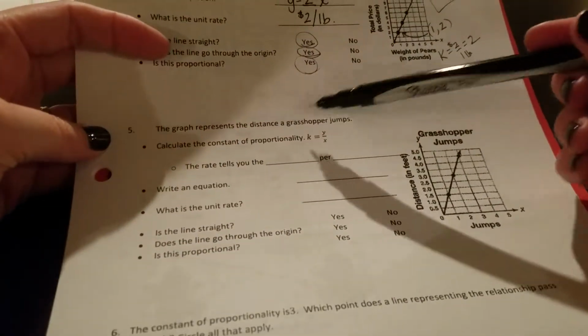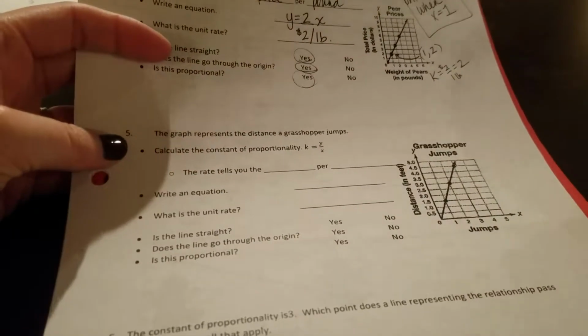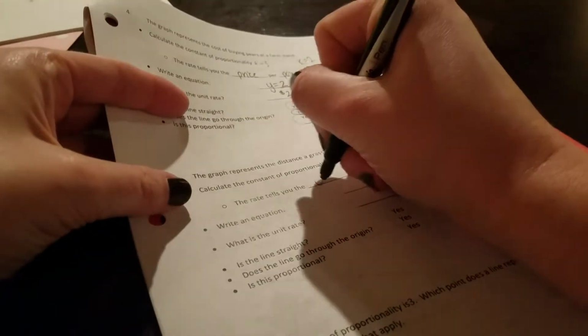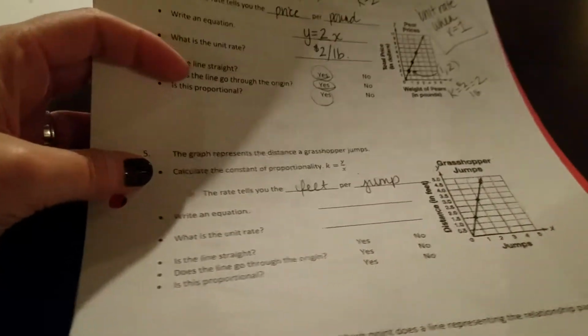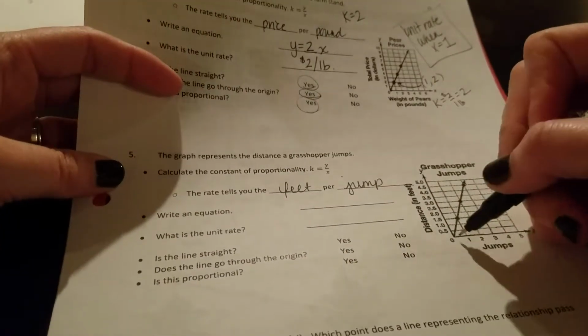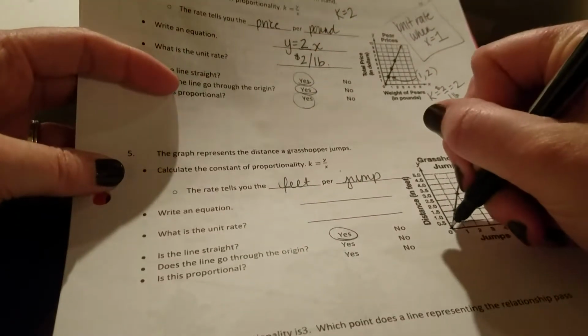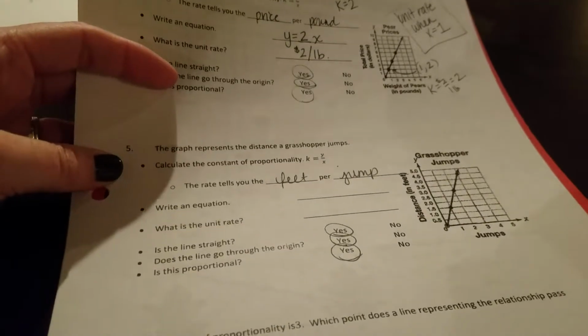In number 5, we're going to start to put some of this together here. The distance the grasshopper jumps, calculate the constant of proportionality. The rate is going to tell you the distance, the feet per jump. So again, we're able to know this is a straight line through the origin, which makes it proportional, which means I don't have to calculate multiple k values.